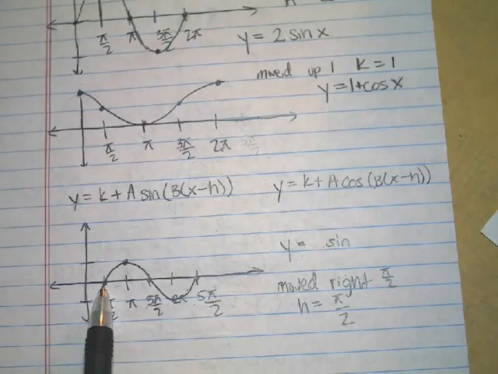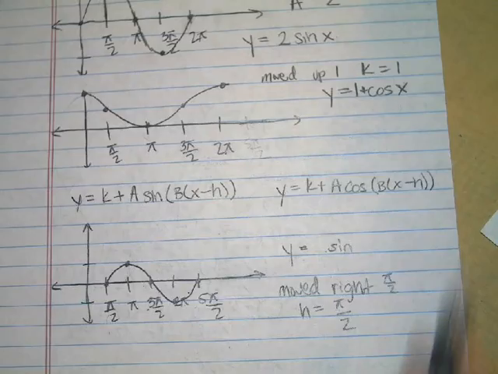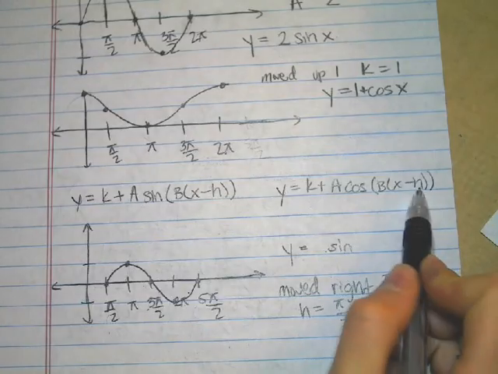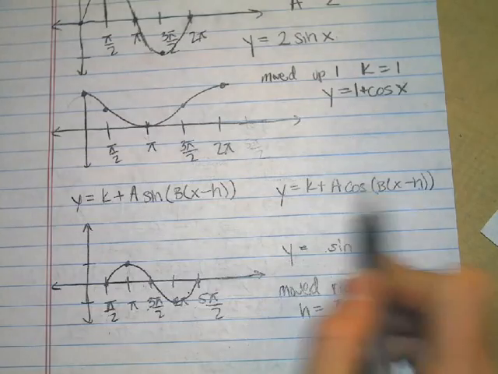So this represents a b value, but how do we find the b value? All the other ones were easier. B is the hardest.